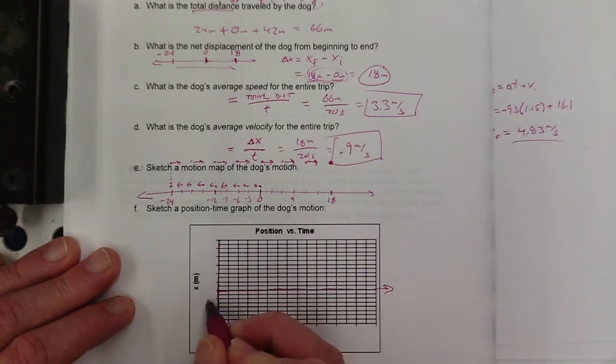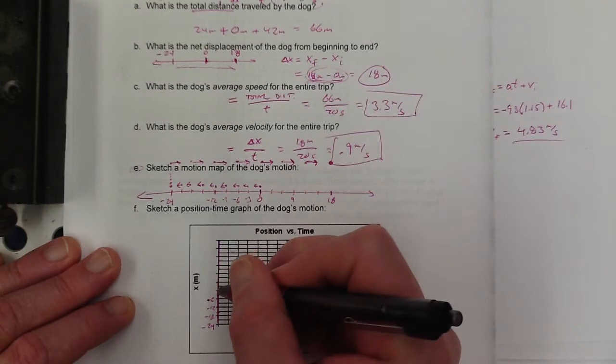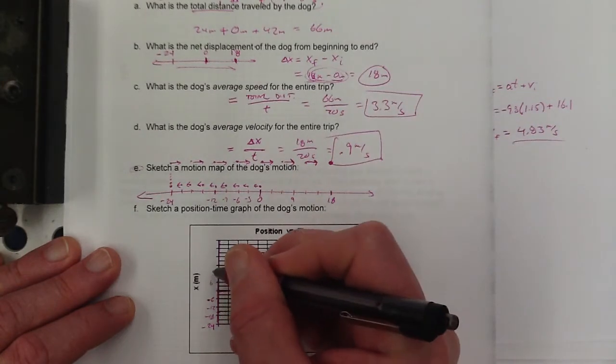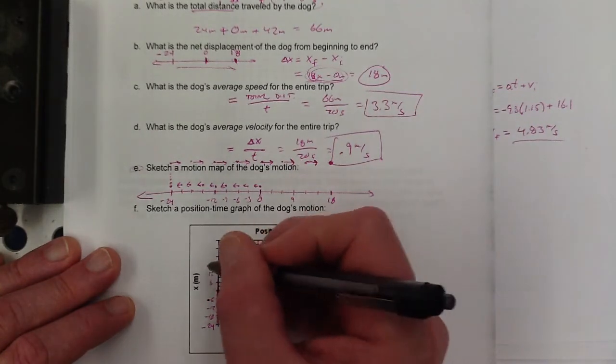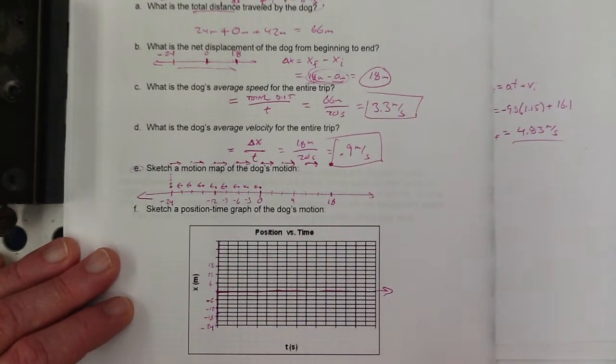So this is like 3, 6, 9, 12, 15, 18, and then down to negative 24 there. And then here, same thing, 6, 12, 18, and I think I don't need to go more than that.